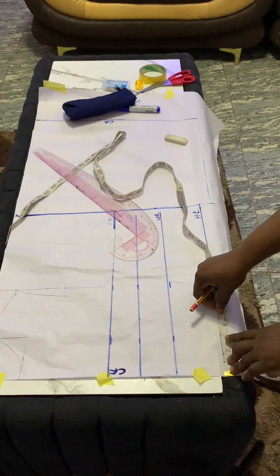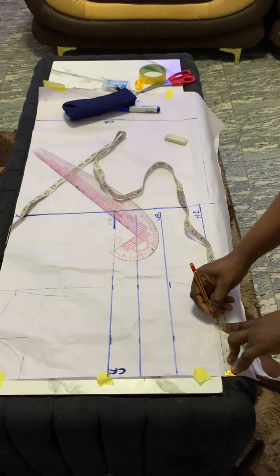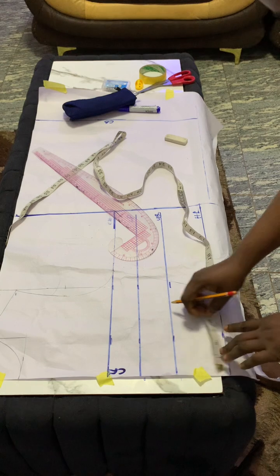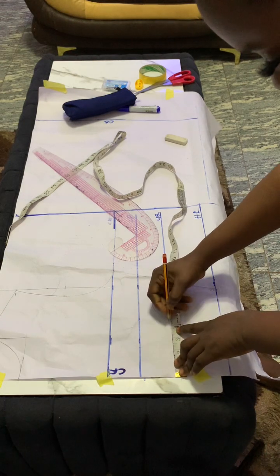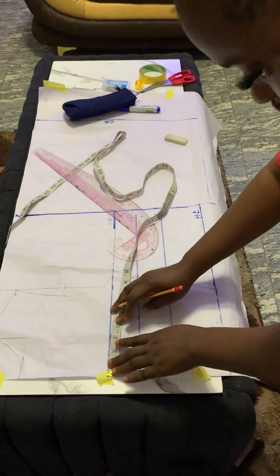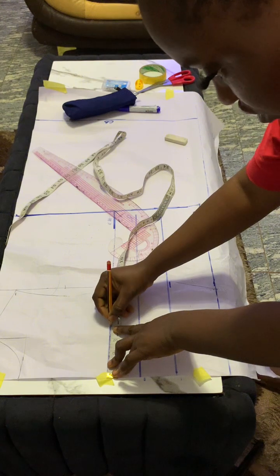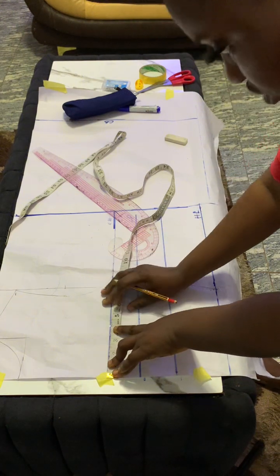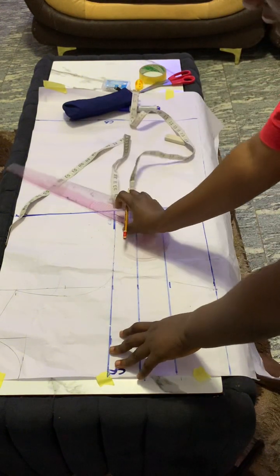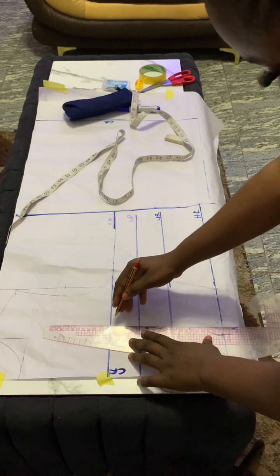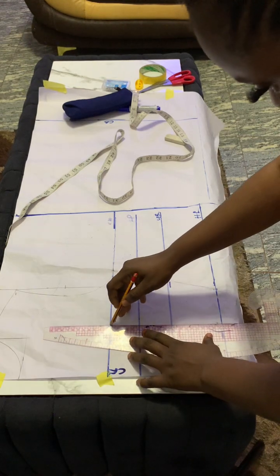So now I'll be getting the nipple to nipple point. I'll be using 4 inches here. So I'll just do that from the half length up to the chest line, as you can see. Then I'll just take my ruler to straighten the lines out.